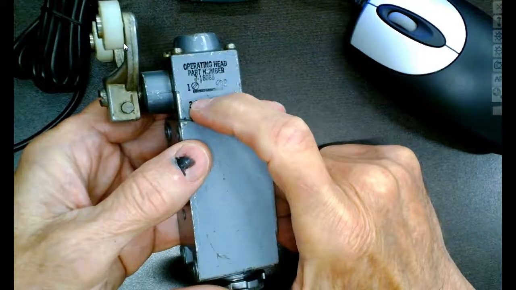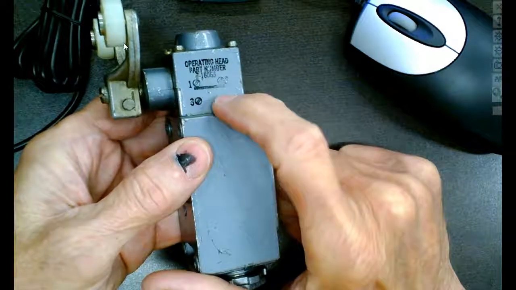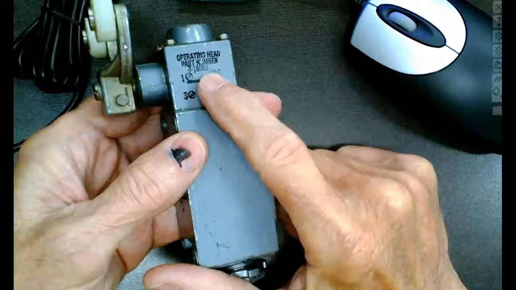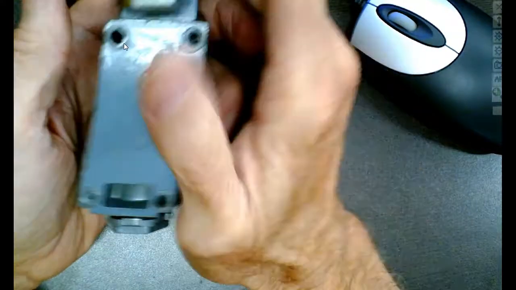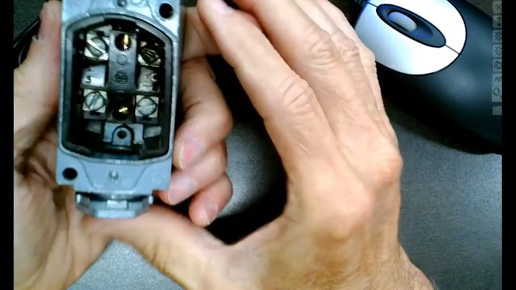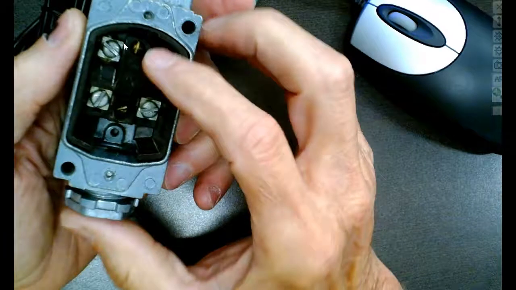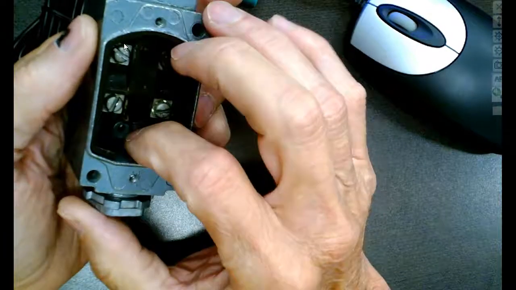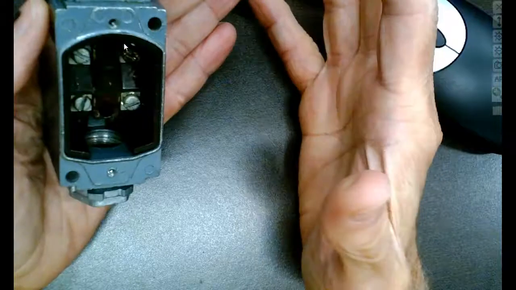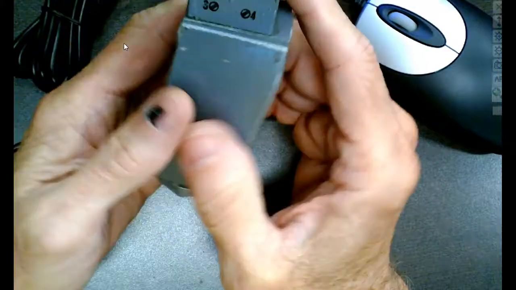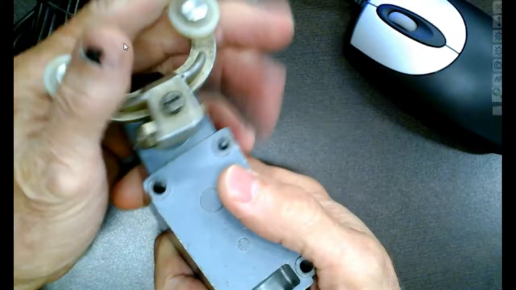This is what we call a pilot duty, which means these guys are designed to handle a higher voltage and a higher current. So we could use these to pick up a big relay or turn on a pretty good sized light. These guys will run a pretty good load.